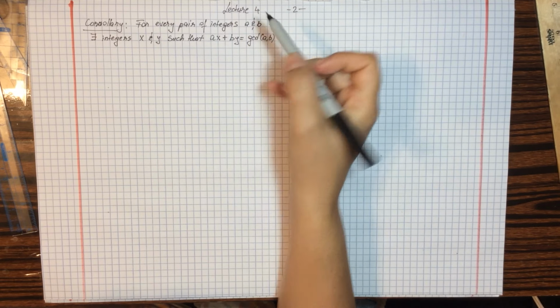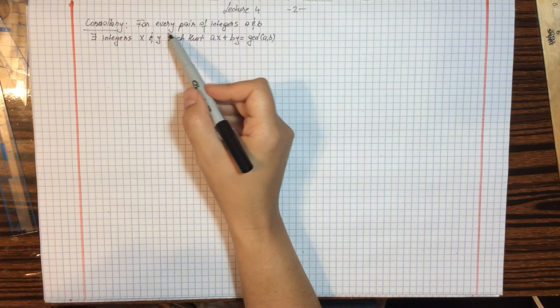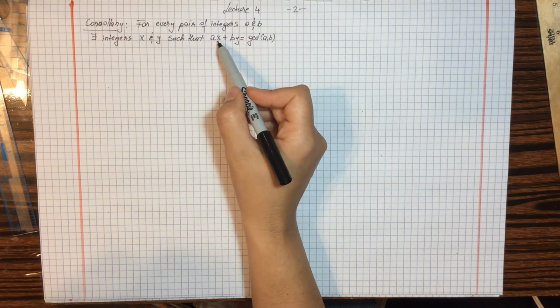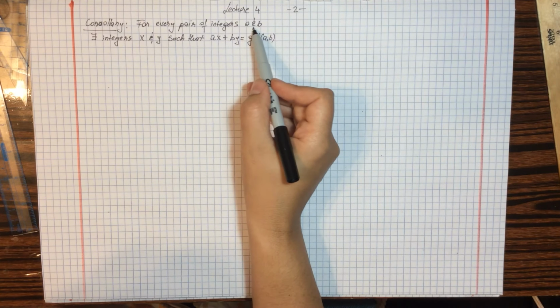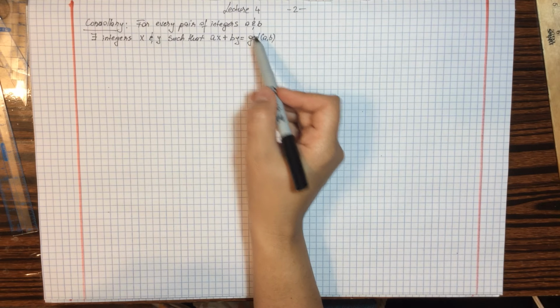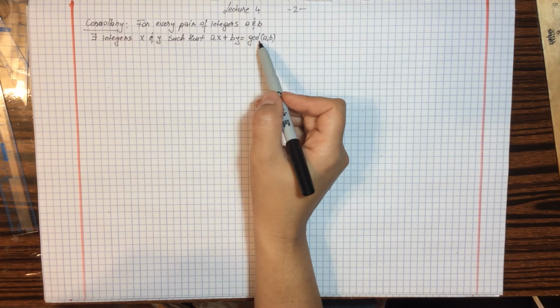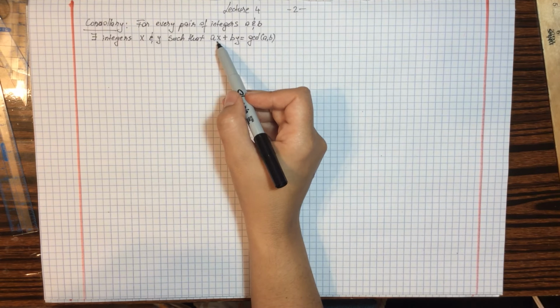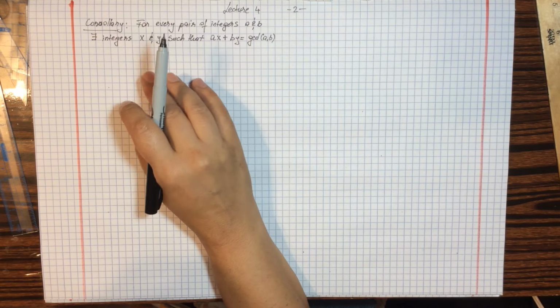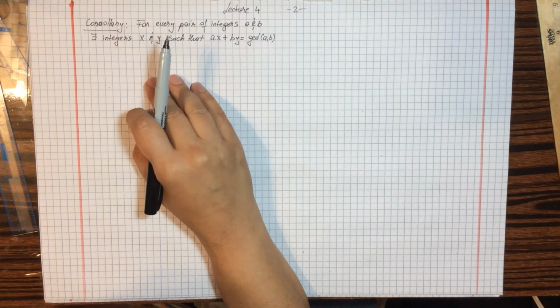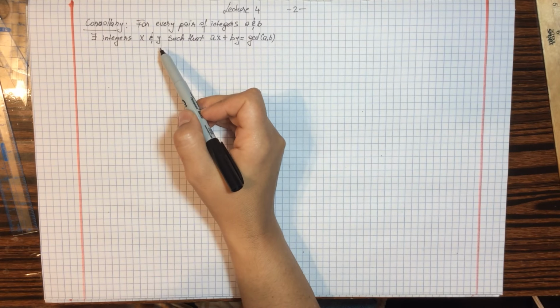Again, this corollary tells you that given any two integers a and b, whatever their GCD is, there are integers x and y such that this whole thing is true. However, this corollary does not tell you how to find x and y.